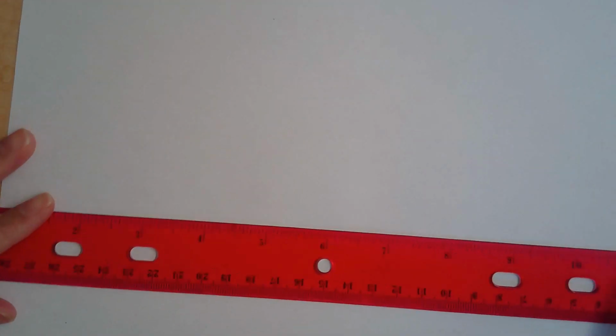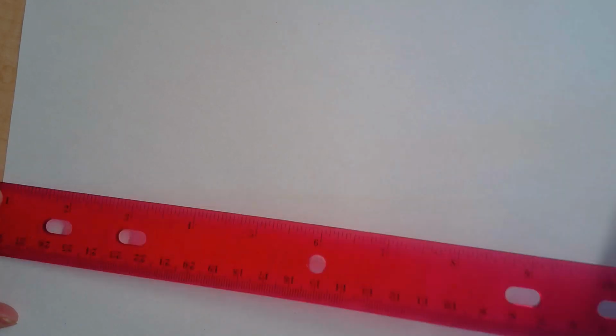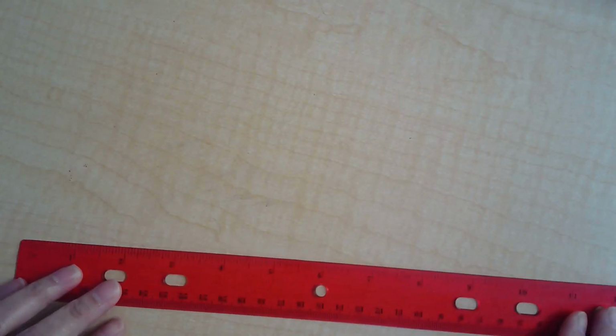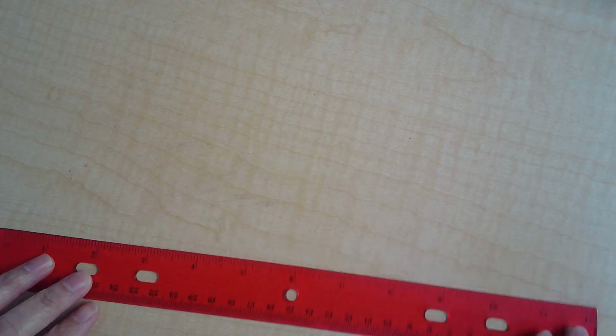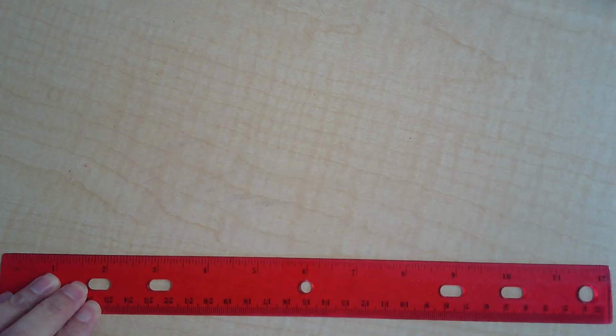Okay, so I'm actually going to use the desk again, because it doesn't fit on the paper. I'm just going to remember to erase it later.